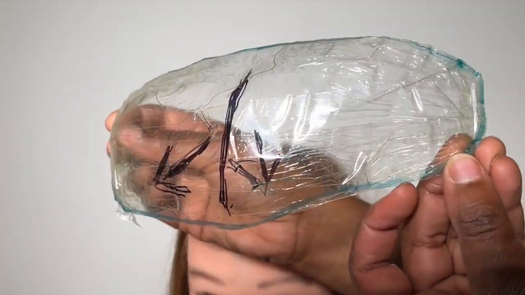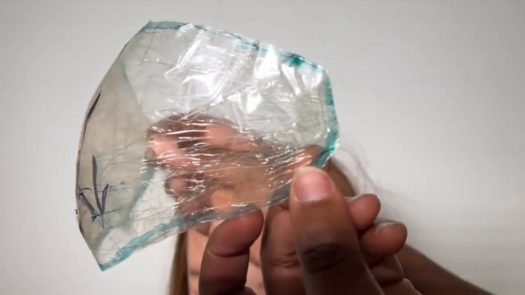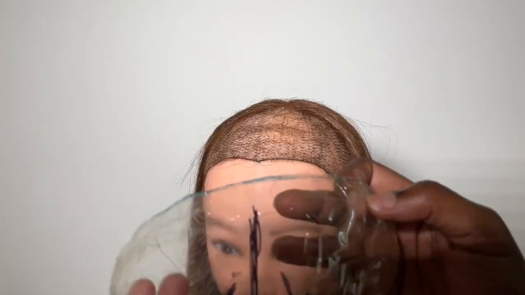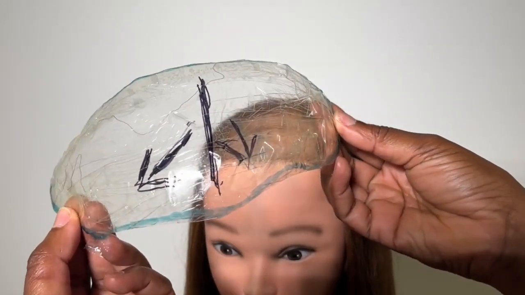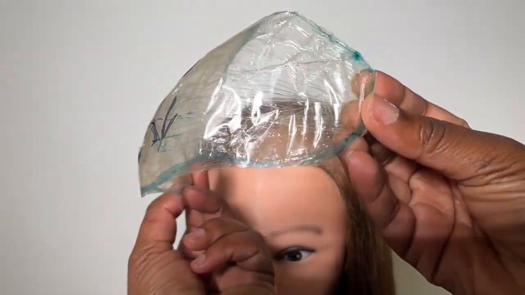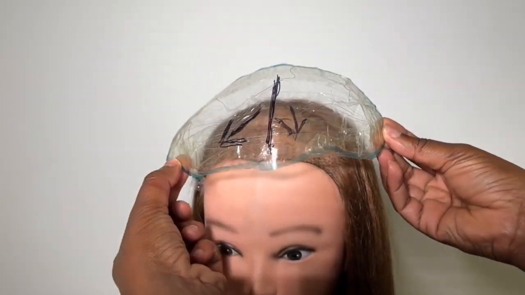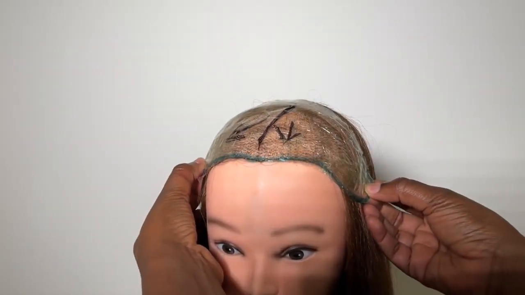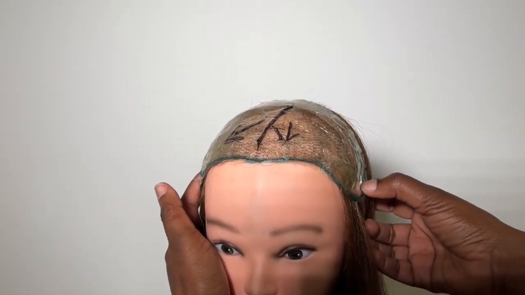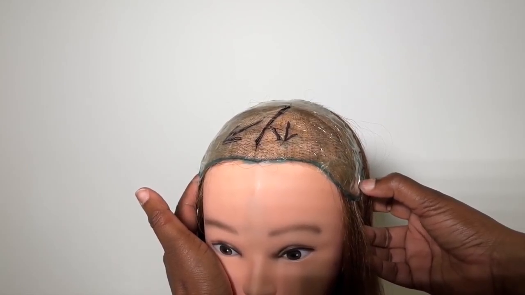And once that's done, you've got your template, and that template is now ready to go to your supplier. I would always say just measure it back against the client's head to make sure that it is a perfect fit and you're happy with the template that you have created.